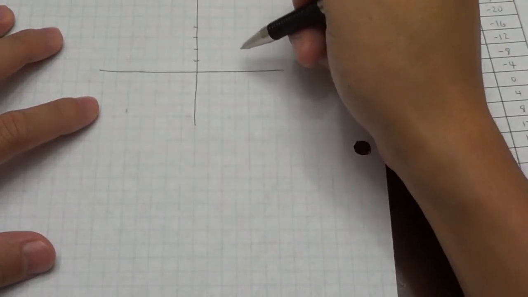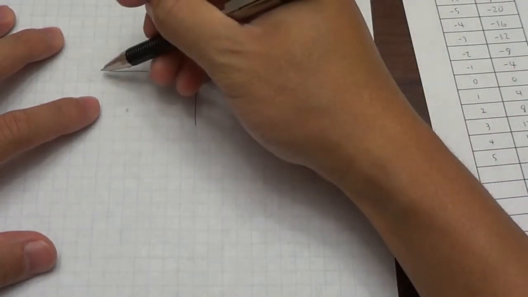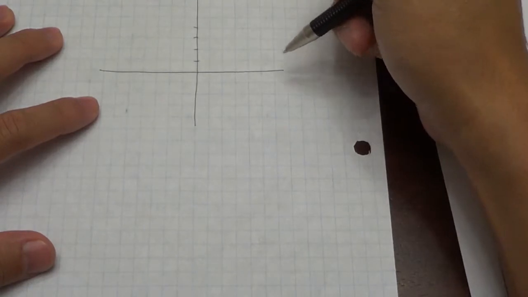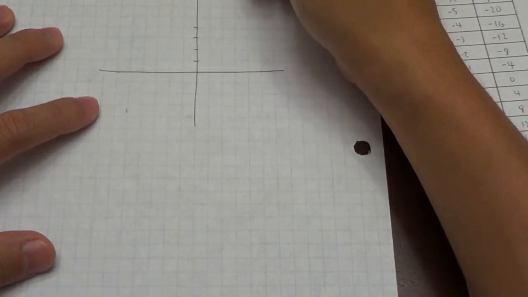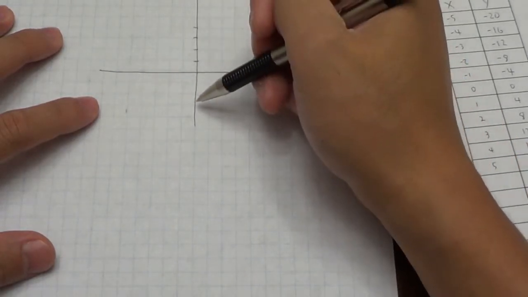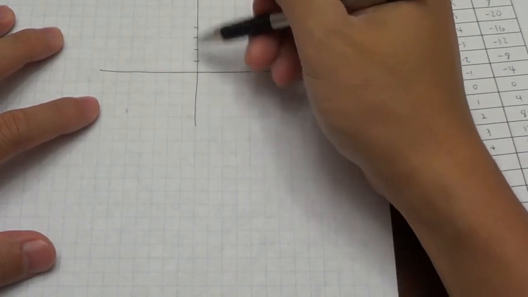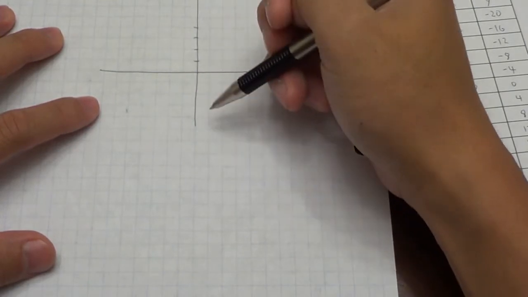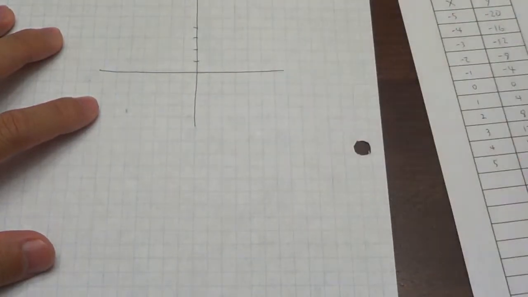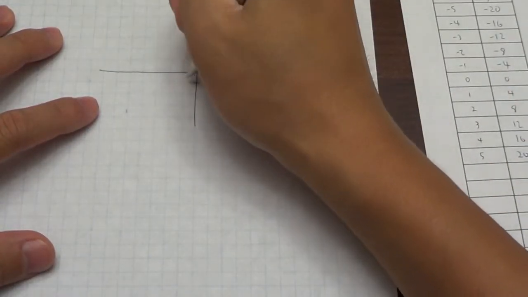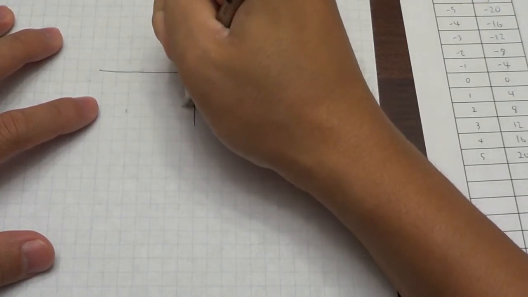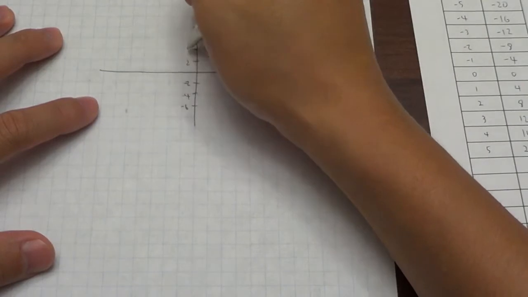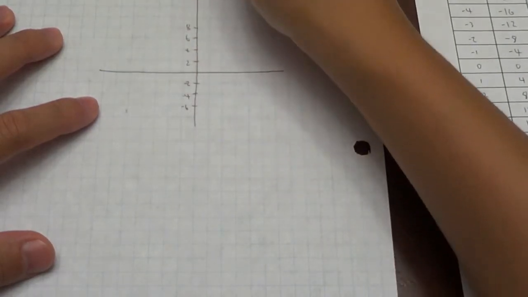Left and right, we still need at least 8 because we have -8 to 8. But on the vertical side, the highest number we got is 28, and then we work all the way down to just -4. So we really don't need too many negative numbers down here. The logical thing to do would be to make each one a scale of 2: 2, 4, 6, 8, all the way up.